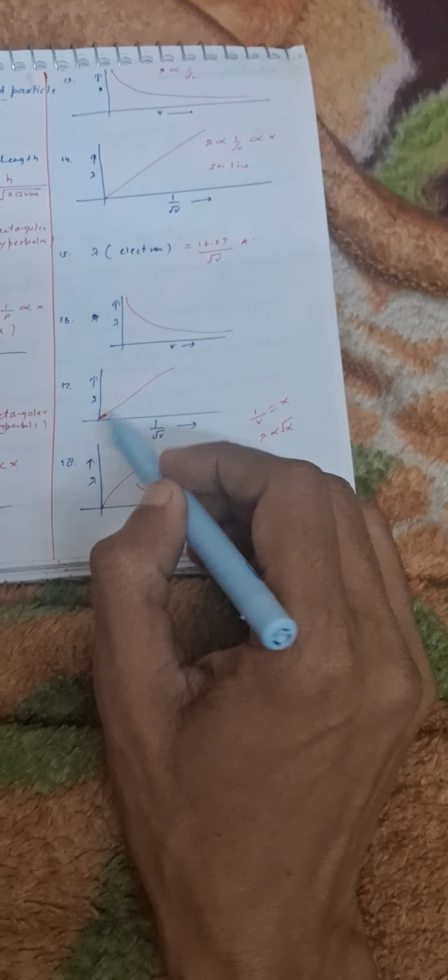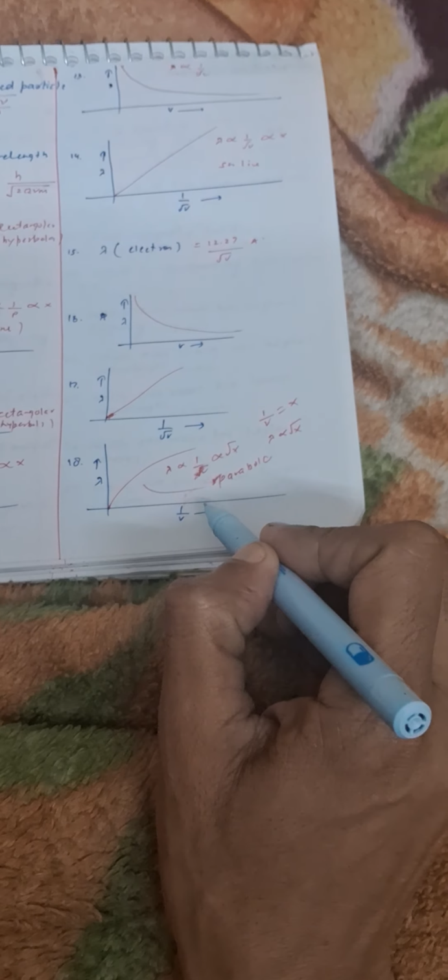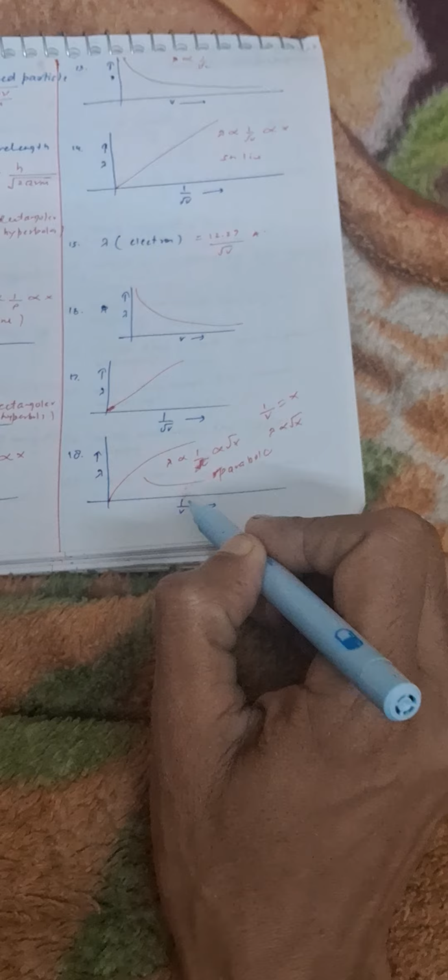Next is lambda for an electron. It is 12.27 by root v angstrom. Then is the lambda versus v graph. It will be a rectangular hyperbola. Then is the lambda versus 1 by root v graph. That will be a straight line. Then lambda versus 1 by v graph, that will be a parabola.